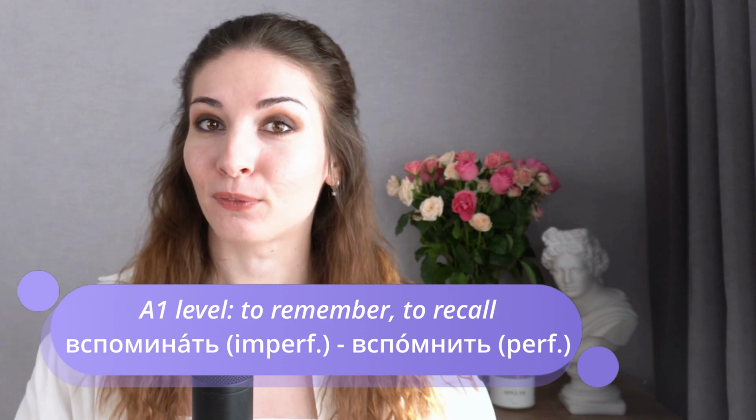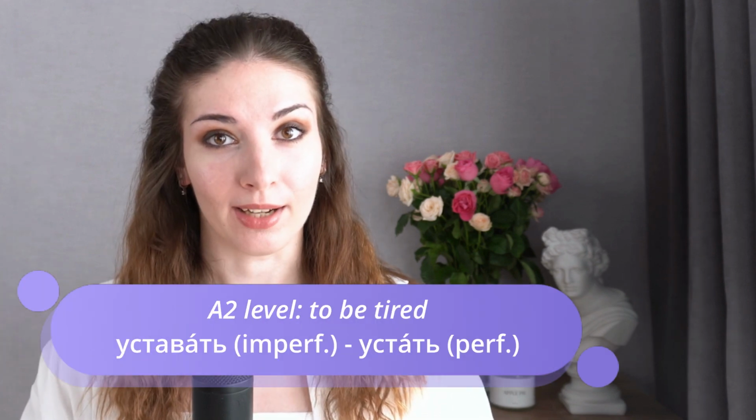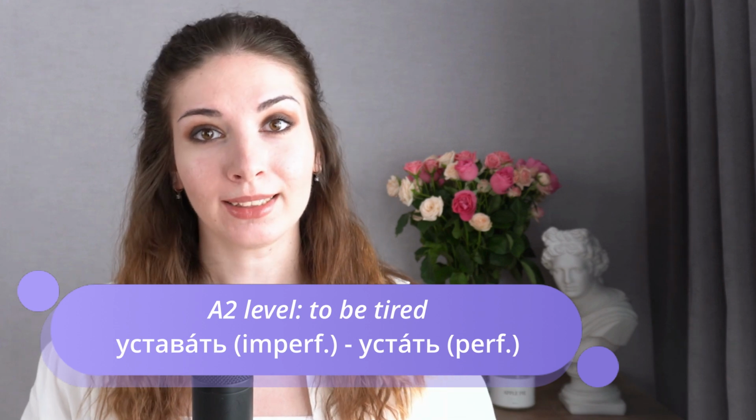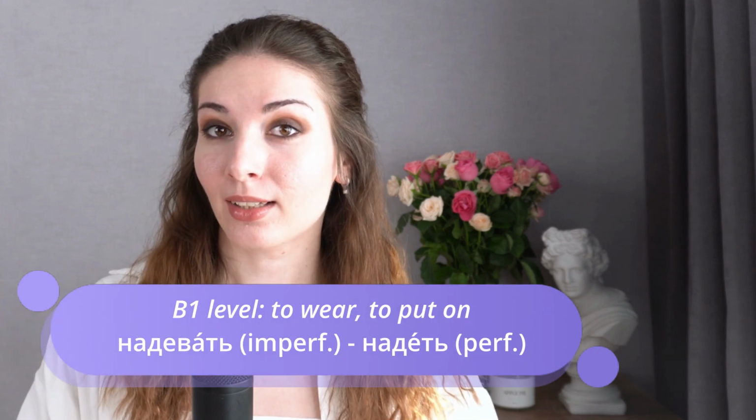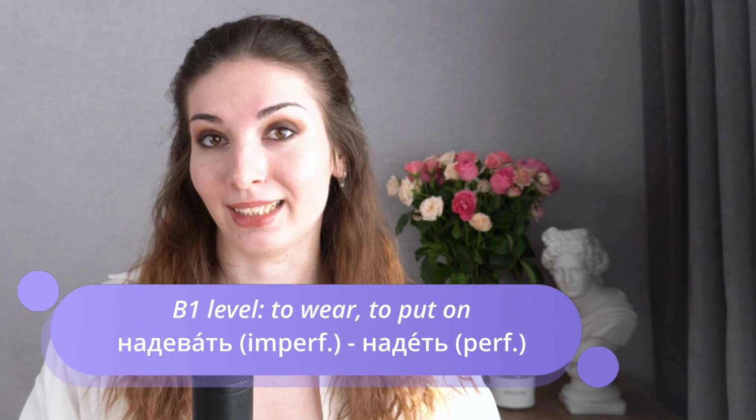For today, I decided to take these verbs. A1 level – вспоминать, вспомнить. A2 level – уставать, устать. And B1 level – надевать, надеть. So, let's begin.